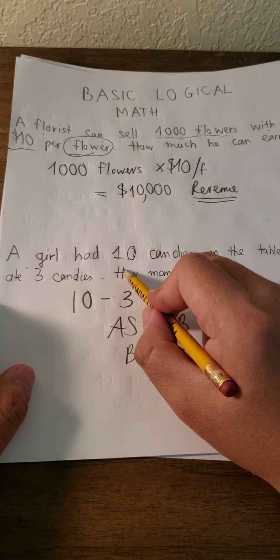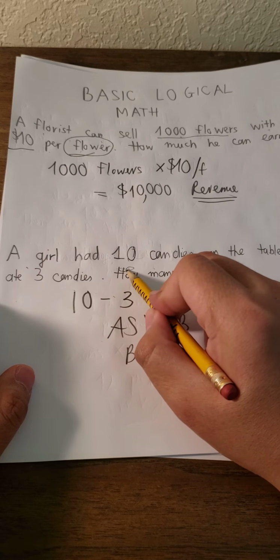Get the high score in the test if you know how to do that.